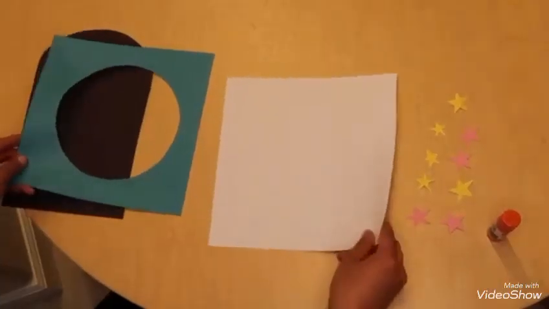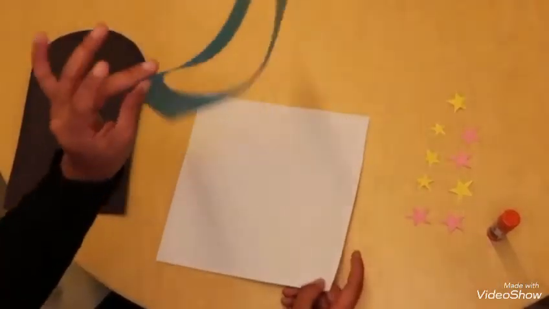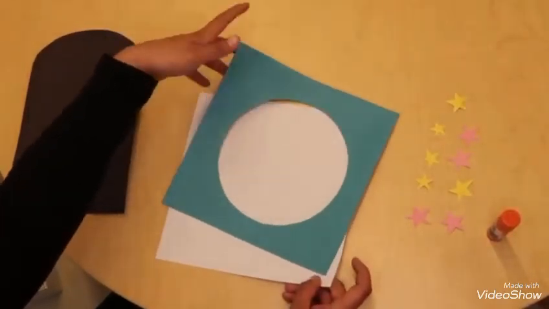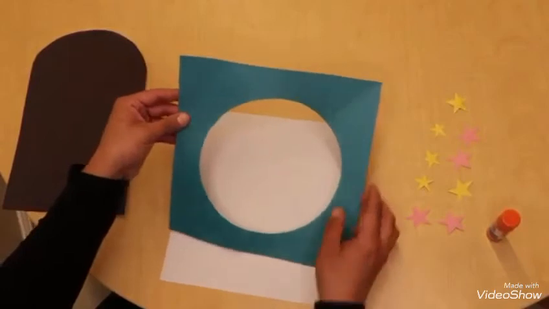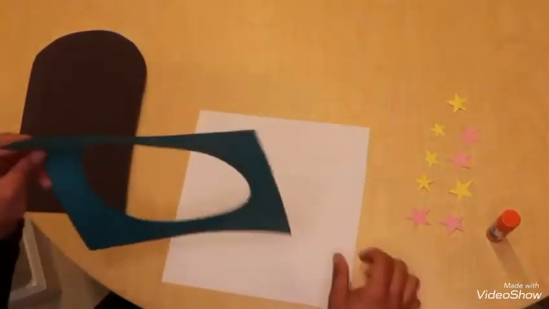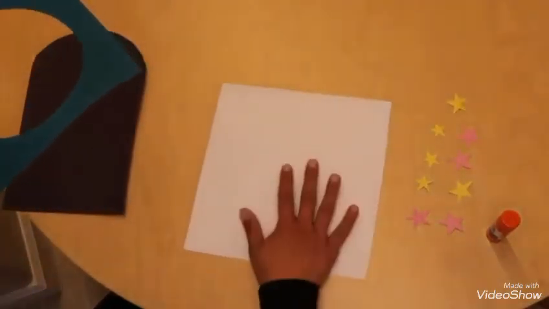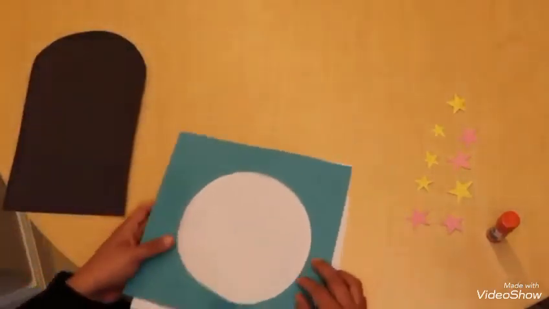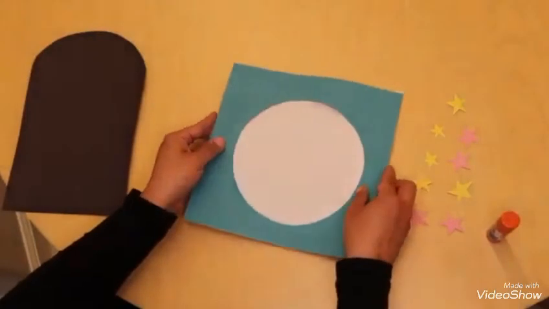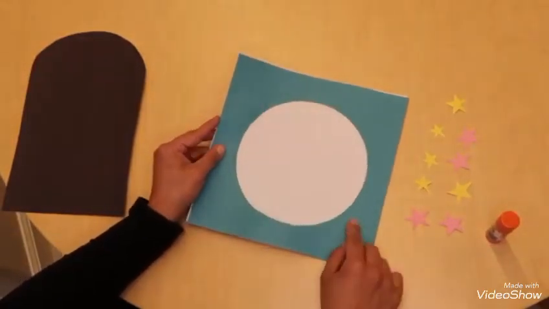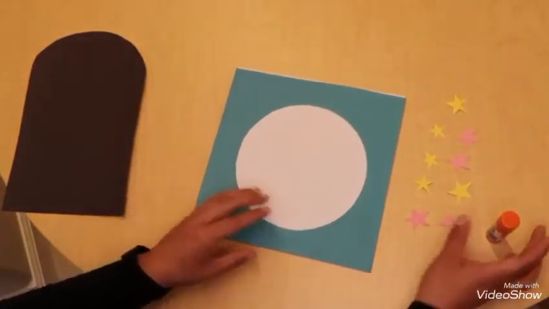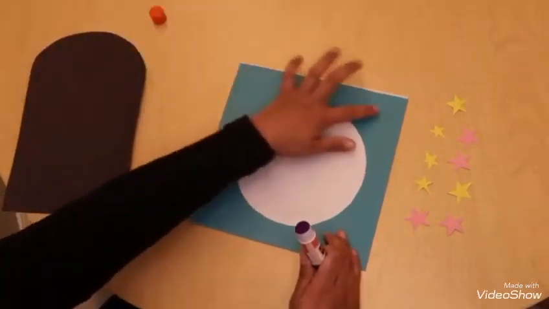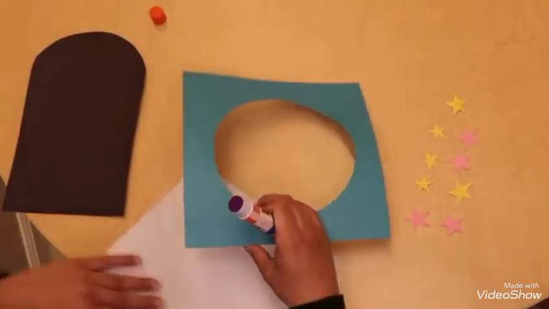Okay, so the first thing you want is to have any color front paper. You can have blue, you can have green, whatever color you want. I like blue because it's more like the sky. And the background has to be white because you want it to look like the moon. You want both pieces to be exactly square and the circle cut out in the middle. So what we're gonna do with this first is decorate the outside of this blue piece.